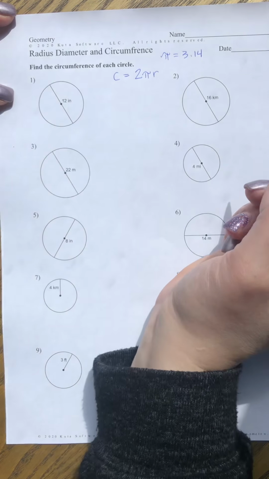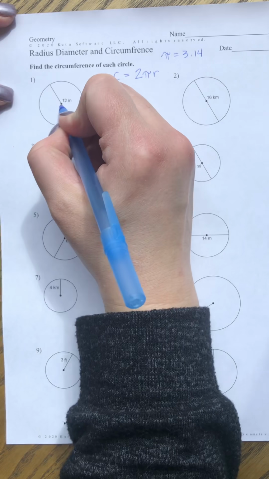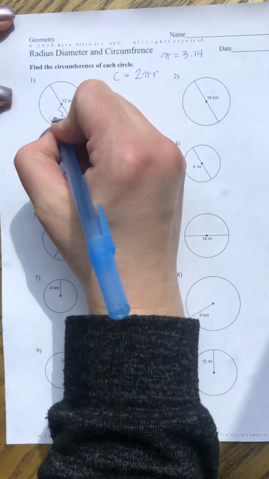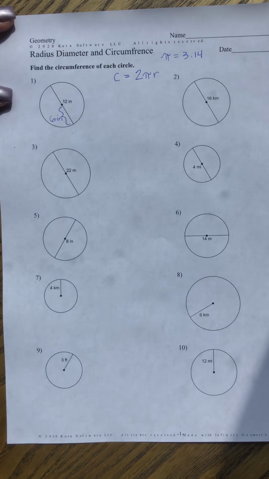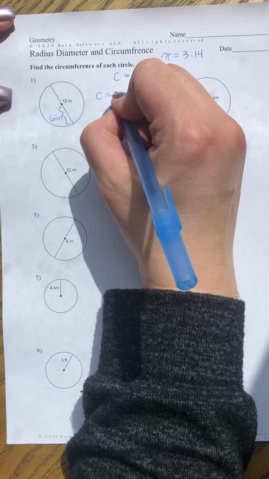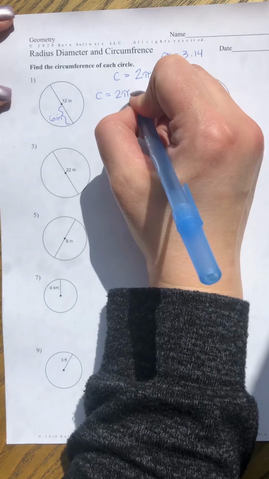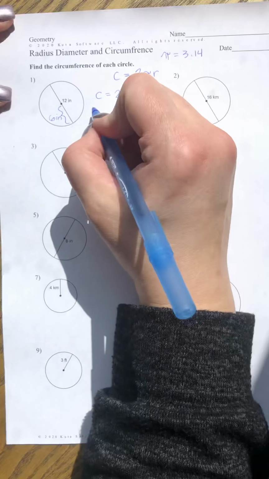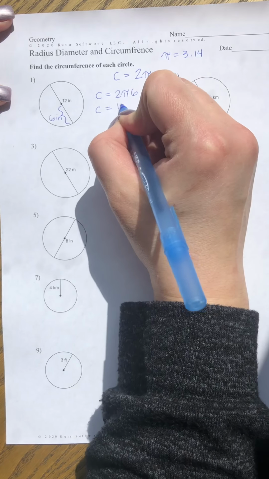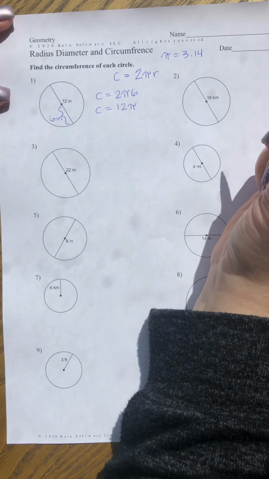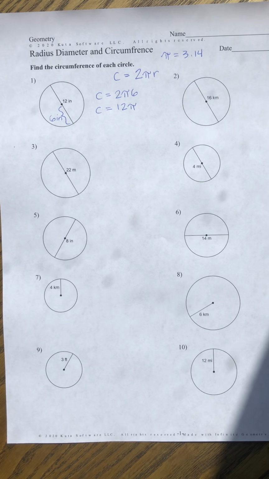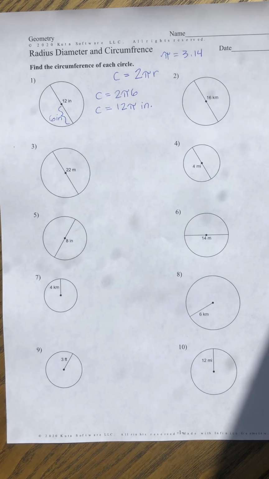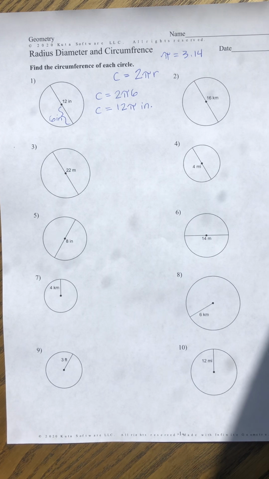So right now we have 12 as the diameter. The radius would just be half of that. That would be 6, and that would be inches. So to find the circumference for number 1, we're going to do 2 times pi times 6. So we're just going to multiply 2 times 6, so that'll get you 12 pi. And our unit would be inches. And that's how you do the problems that look like number 1.